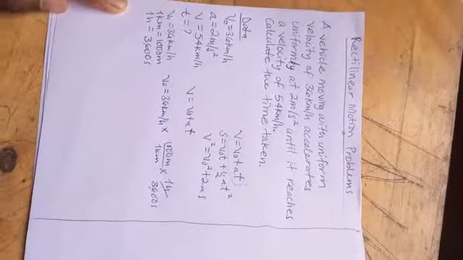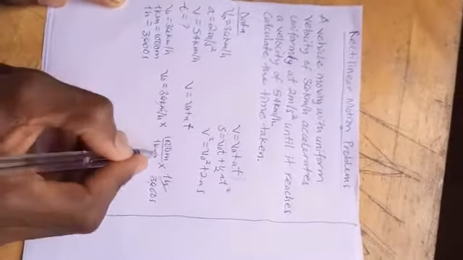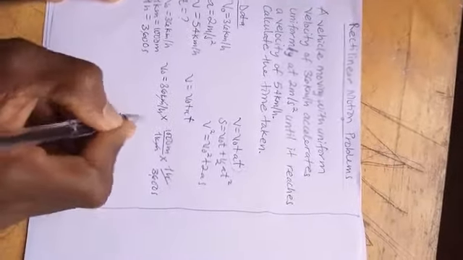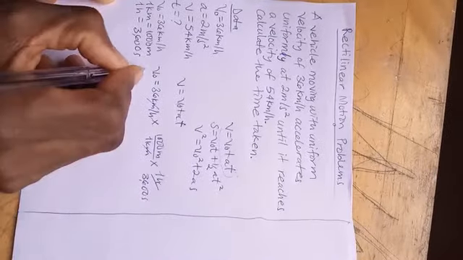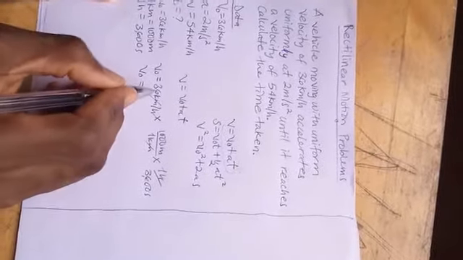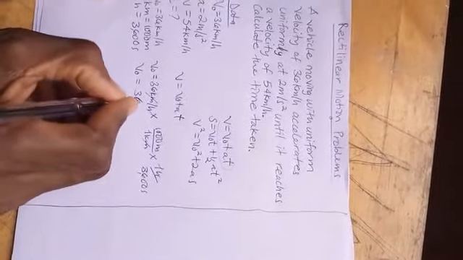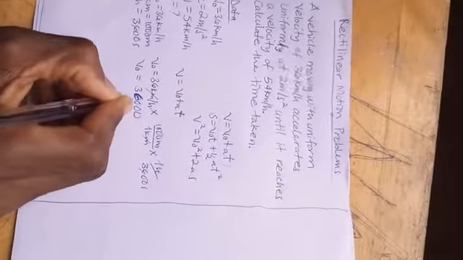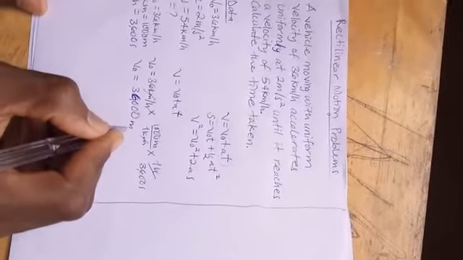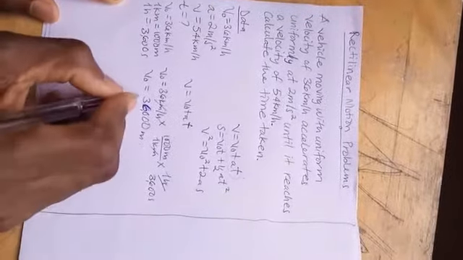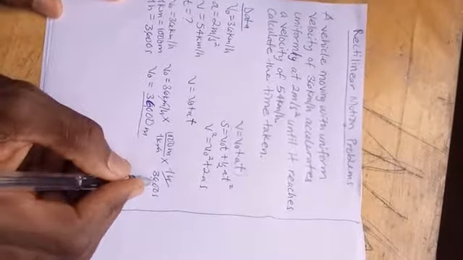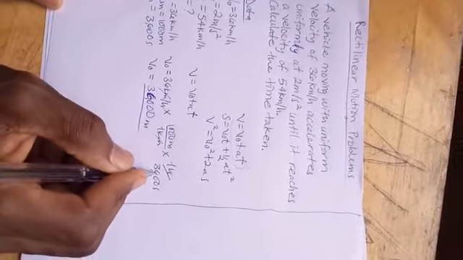In this case, kilometer cancels kilometer, hour cancels hour, and we are left with meters per second. So v naught is equal to 36 times 1,000 meters, which is 36,000 meters, over 1 times 3,600 seconds.